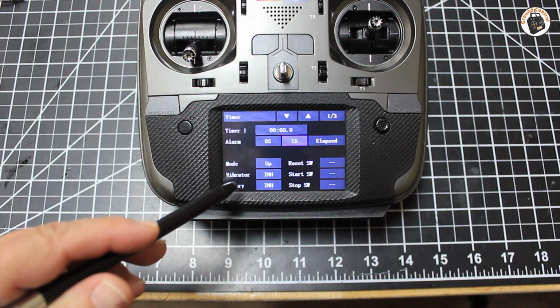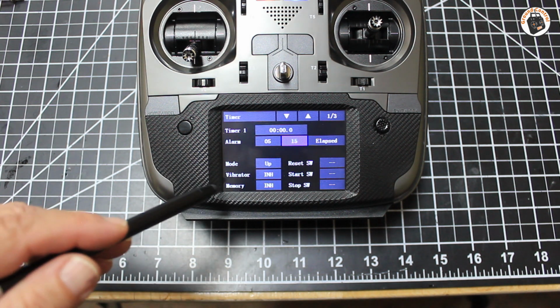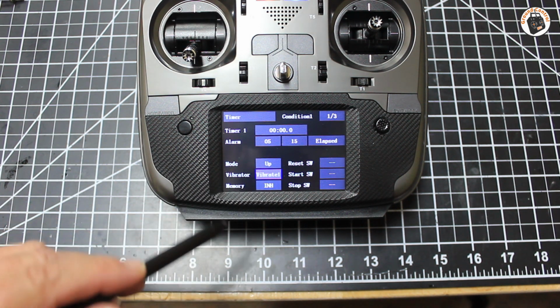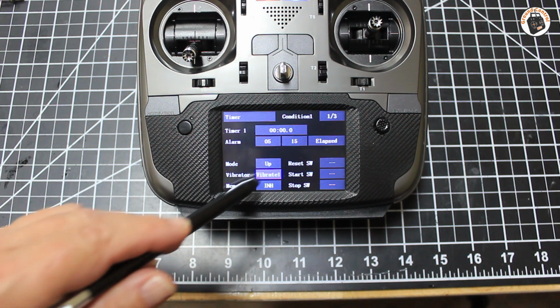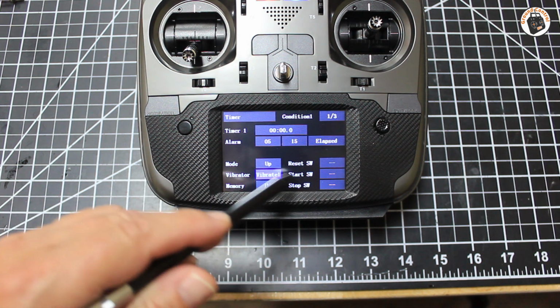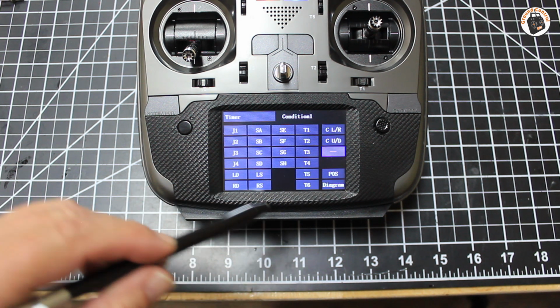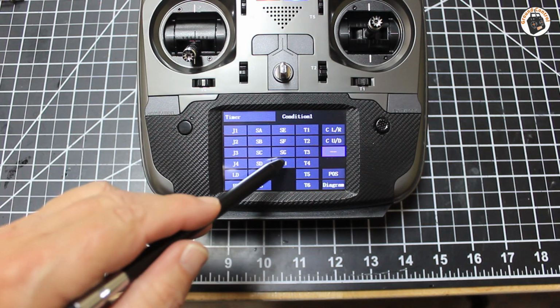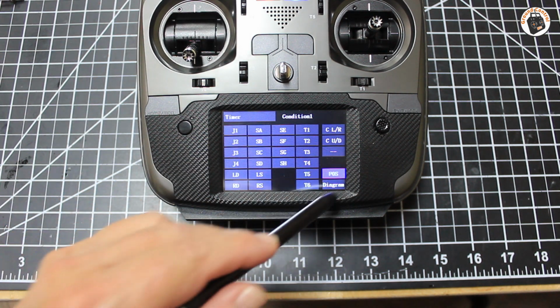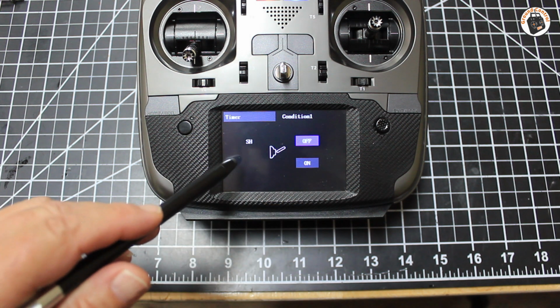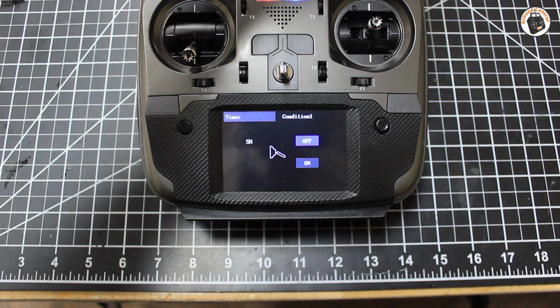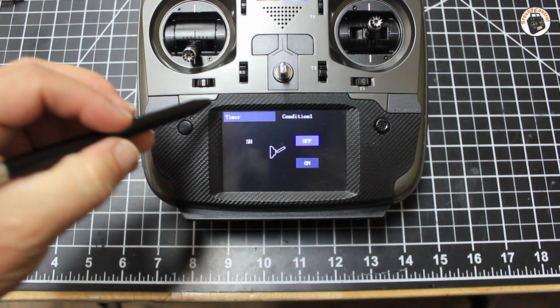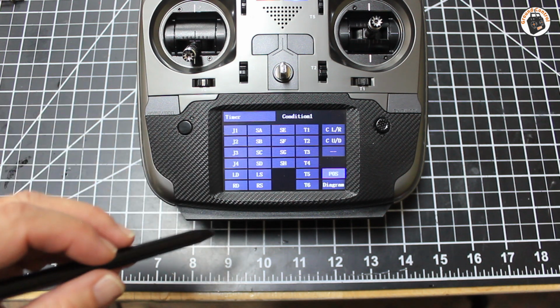And I want it to count up, and I want it to vibrate, and I'll go with vibrate 1, and my reset switch I want set for SH, my momentary switch. So I'm going to have that as my reset switch. So when it's forward, it should be on. Okay, I believe that's the way we want it to work.